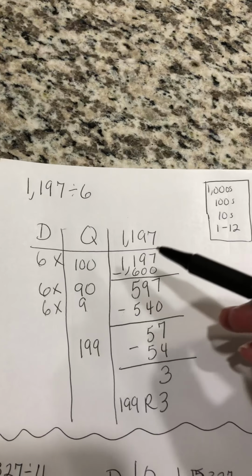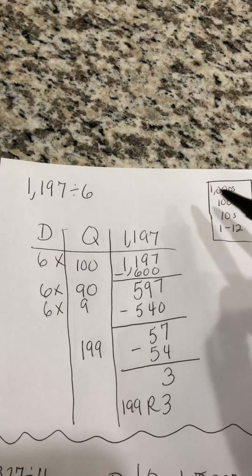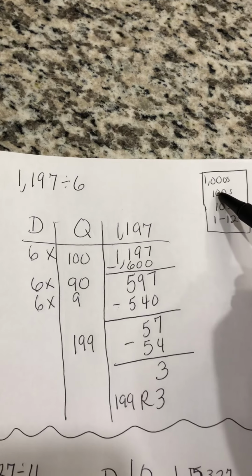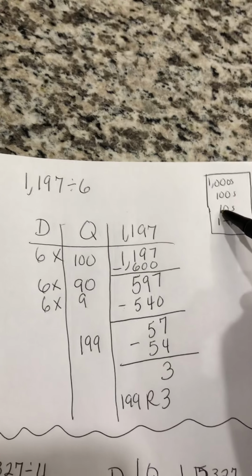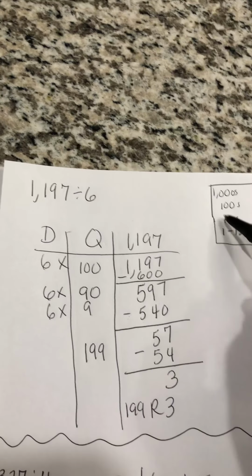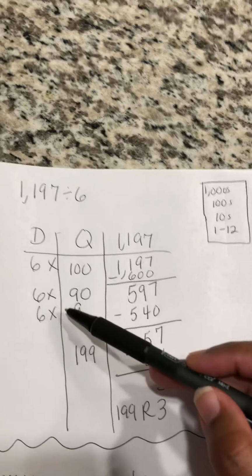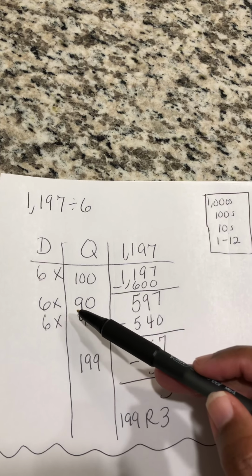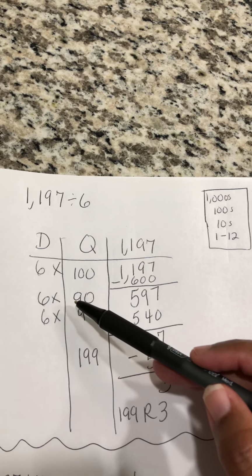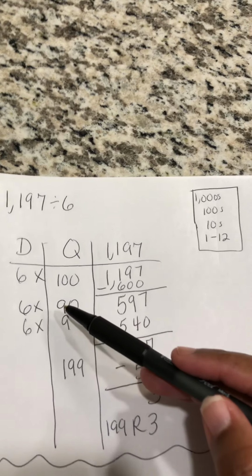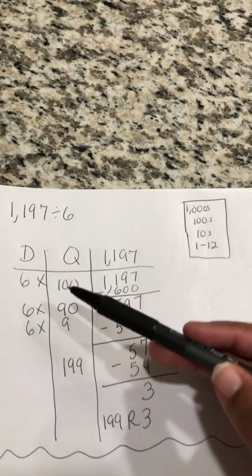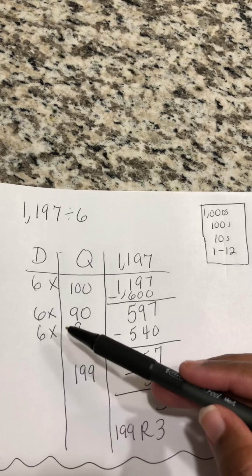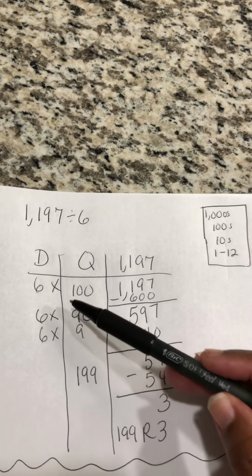Now, my numbers are much smaller. I know that I cannot use the thousands. I cannot use multiples of hundreds anymore. So now I'm thinking about multiples of 10. Okay, of course I know that 6 times 10 is 60. Okay, 6 times 20 is 120, but I know I'm going to keep going.